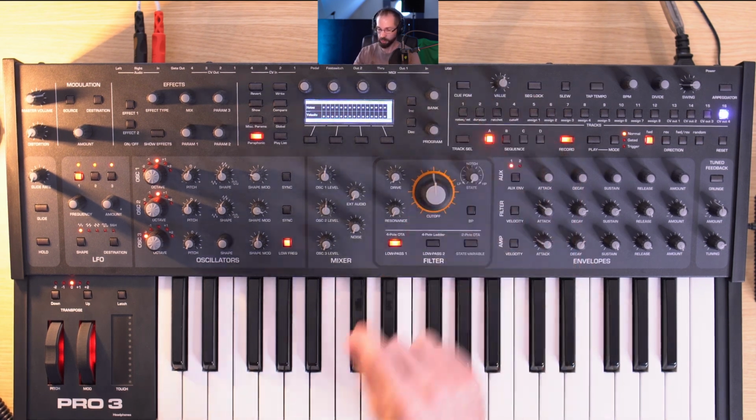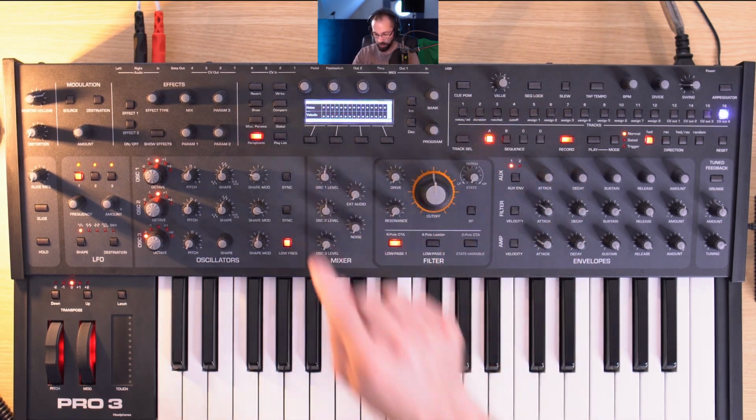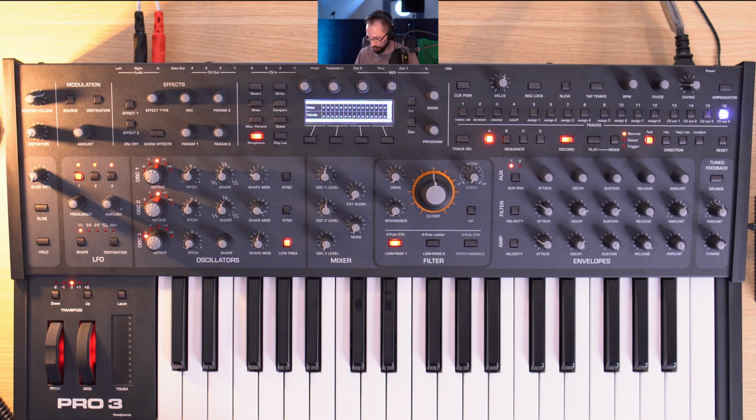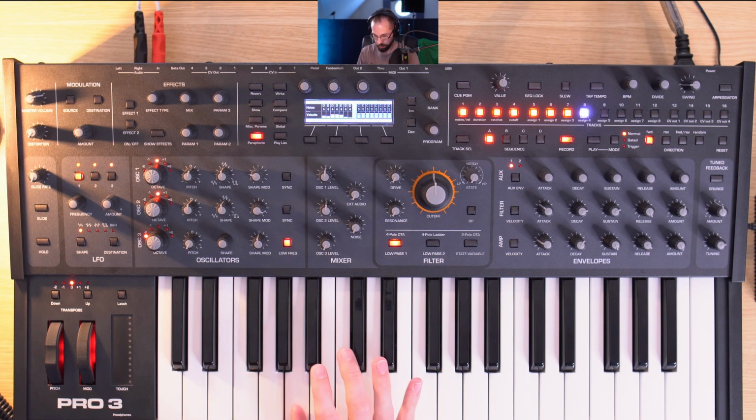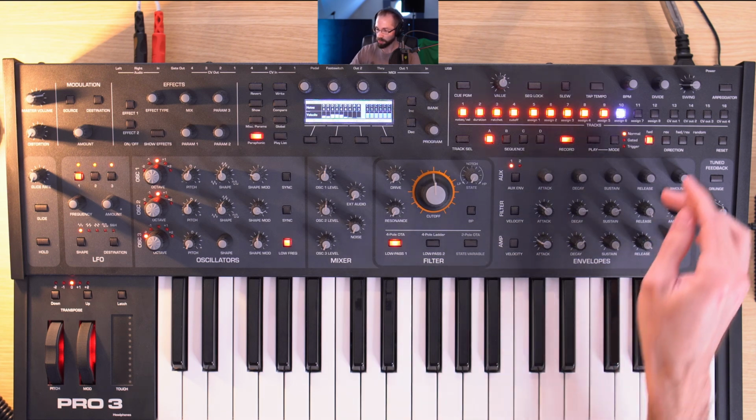I'm going to select track 1, which is going to be the pitch of oscillator 1, and I'm just going to record in some Ds. How about that? The different velocity layers, you can see them going in as I play each step. Put an E in there. Okay, that's 9 steps.